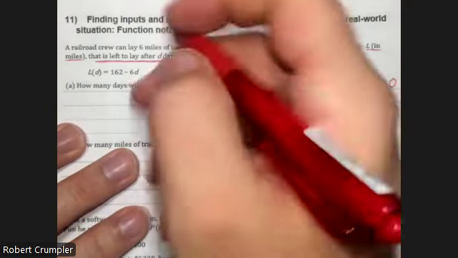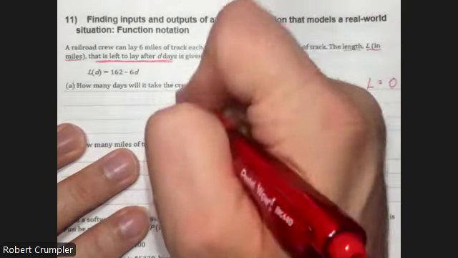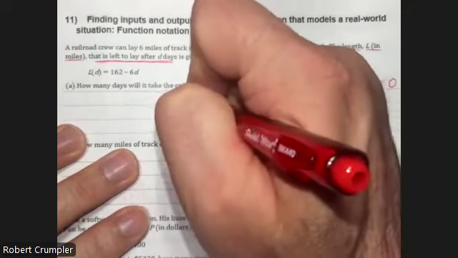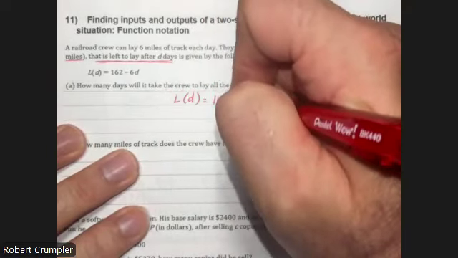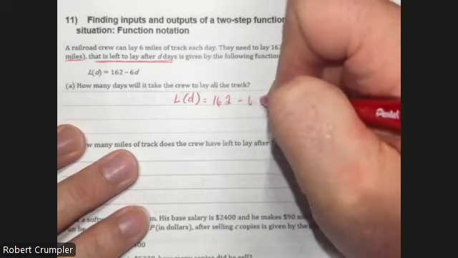With that said, let's bring down our equation. Again, L of D is equal to 162 minus 6D.